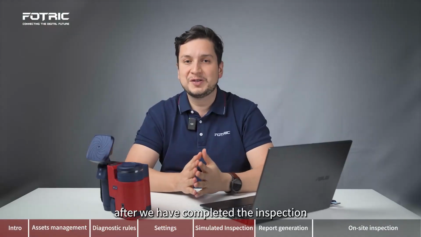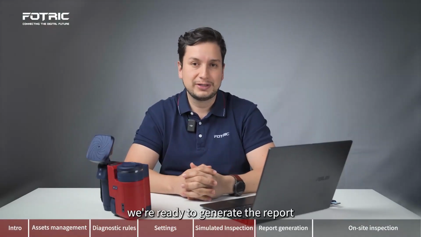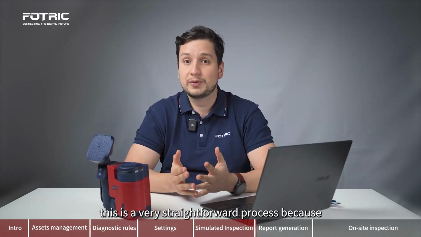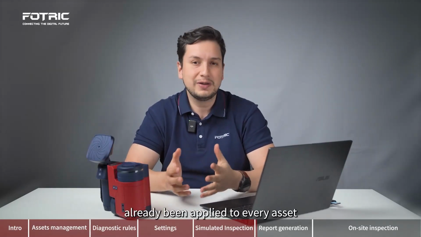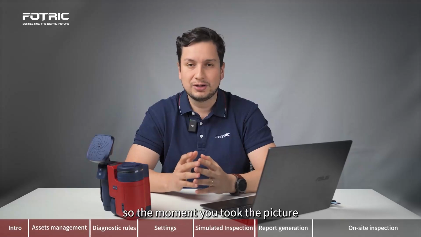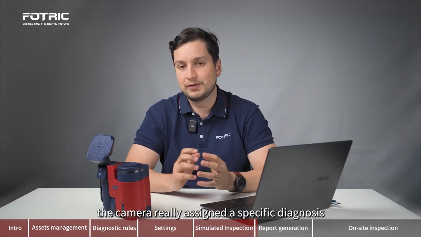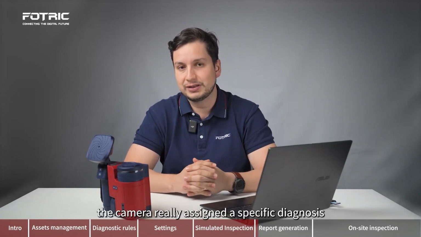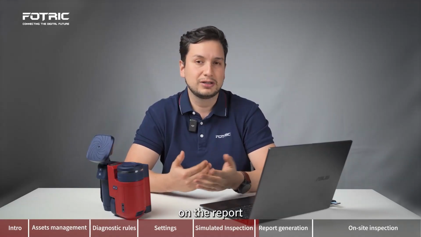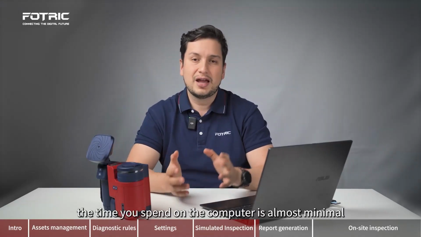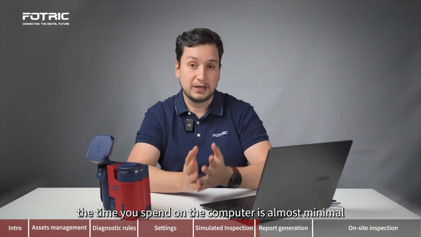After we have completed the inspection, we're ready to generate the report. This is a very straightforward process because all the diagnosis criteria that you designed have already been applied to every asset. So the moment you took the picture, the camera already assigned a specific diagnosis. You can also have added additional notes that will now appear on the report, so the time you spend on the computer is almost minimal.